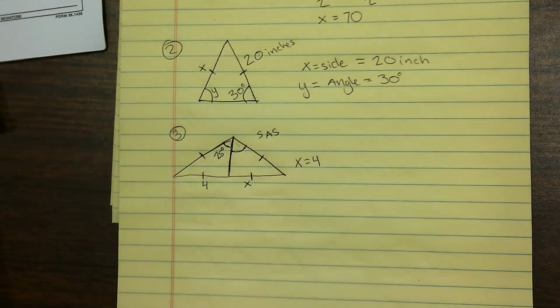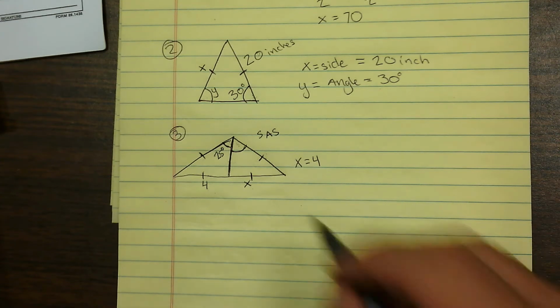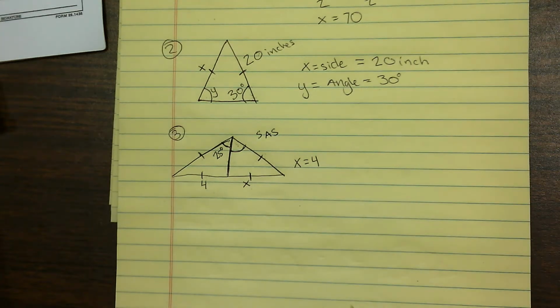Okay, now, our next example will involve the exterior angle theorem. Never mind, we're going to skip that one. Our next example will involve the same type of congruency tests.